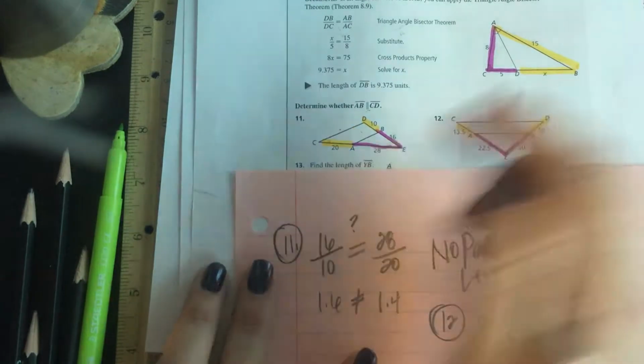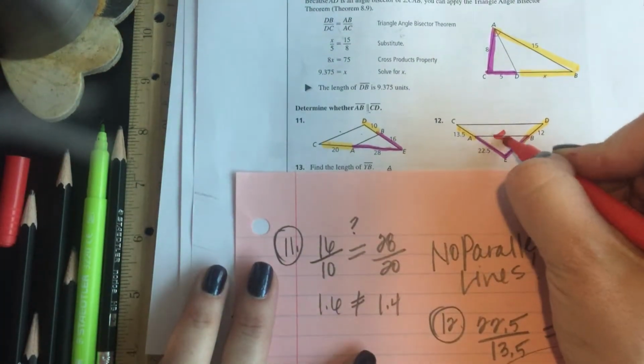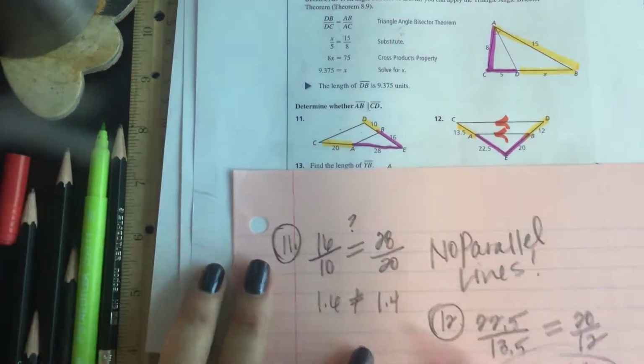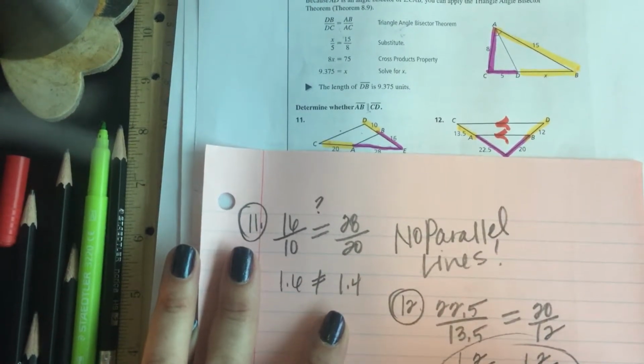So this would, and I know we were kind of in the habit of this in another class too, then I could draw in my parallel lines. I'm going to say it down here: AB is parallel to segment CD.